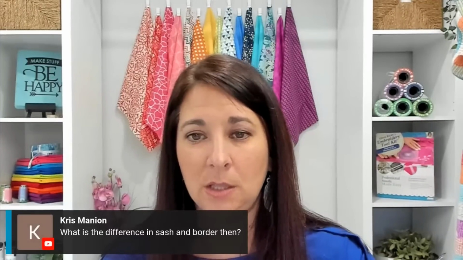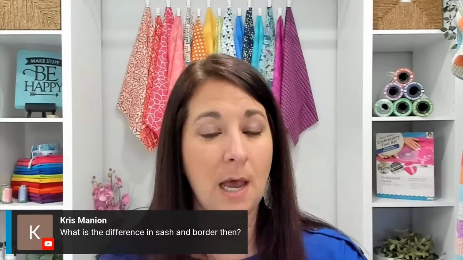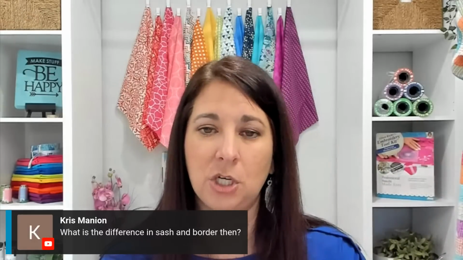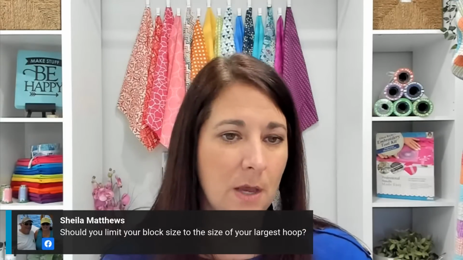And then the difference between the sash and the border. So sashing is between your blocks, and then border is outside of your blocks. So the sashing between your blocks is what that's referring to. Okay, so I see more questions popping up, and let's answer a couple more, and then we'll go see another demonstration.